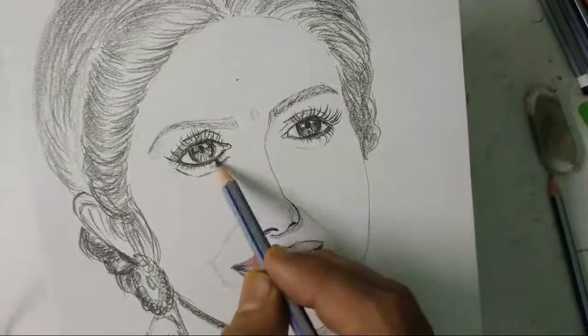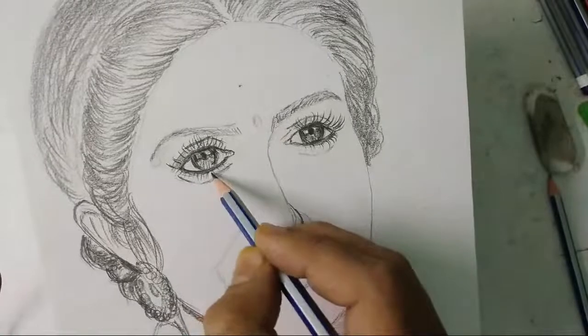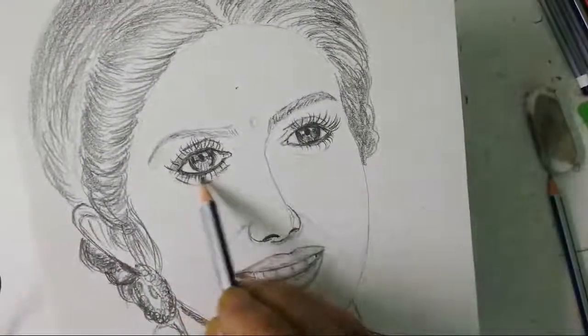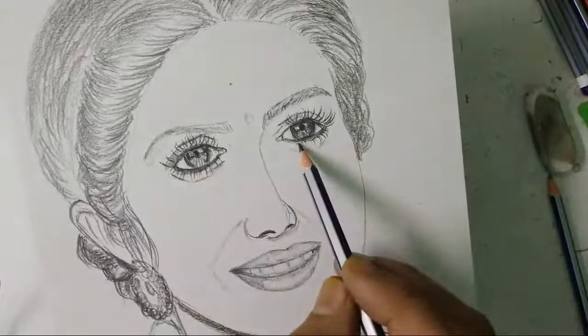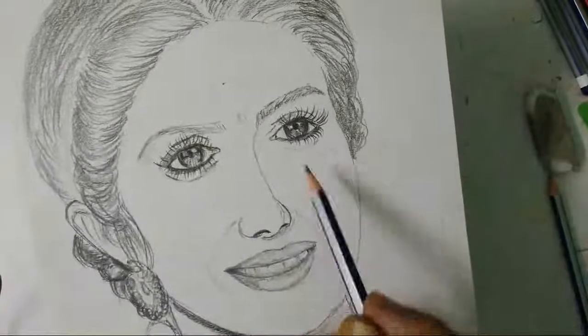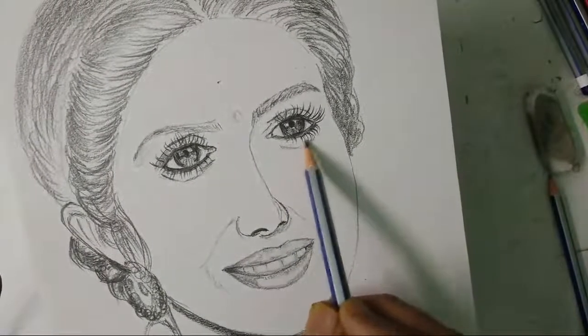So you have to just observe the face and be very particular about observing the important features of any face. Now this part of the eye which I am doing now is a characteristic of this face.